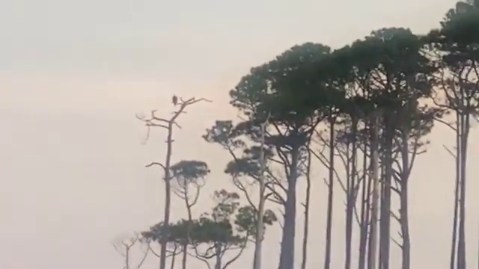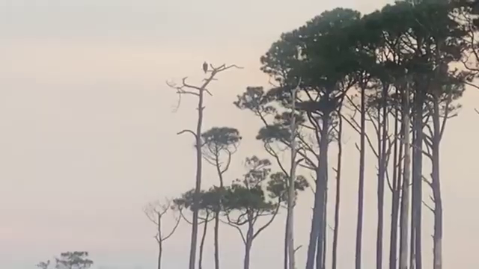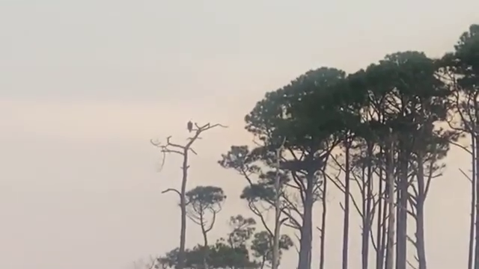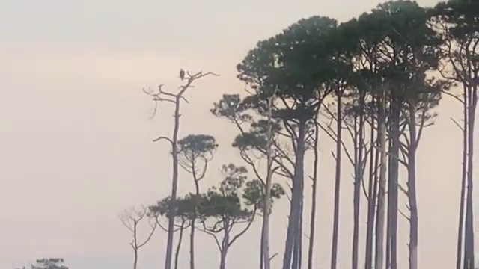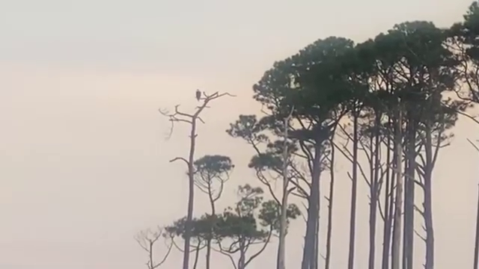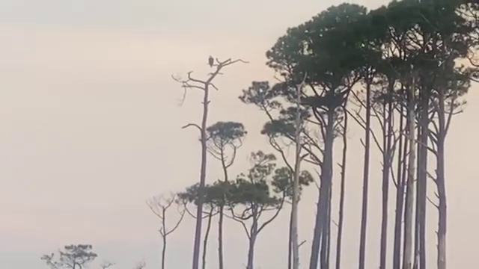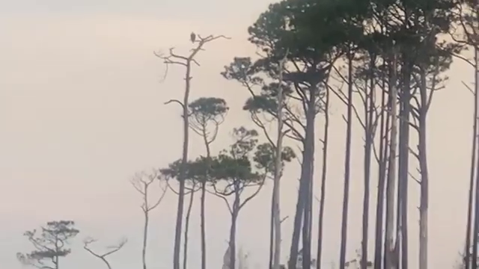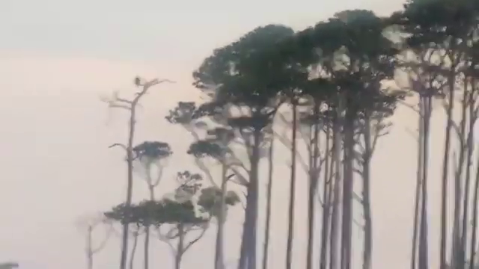I'll zoom in on the eagle again here. Much easier to see here when I'm further out towards the ocean because the tree is isolated, or I should say it's easier to see the silhouette. I can see that he's got the white head. And then there are a lot of birds and people out here right now.